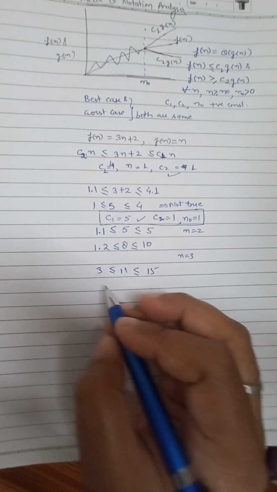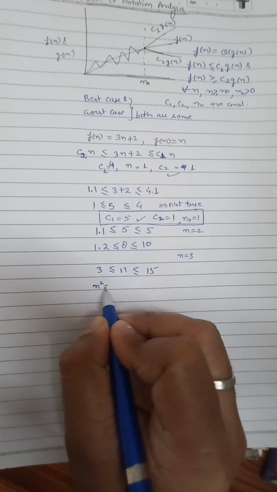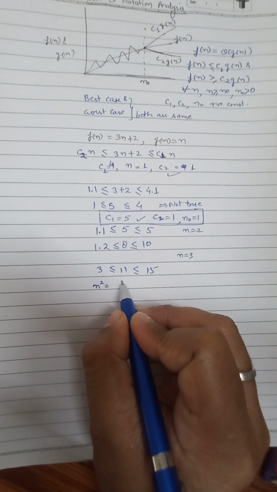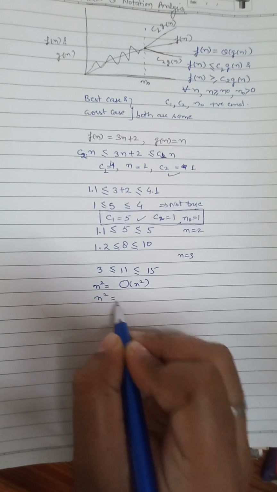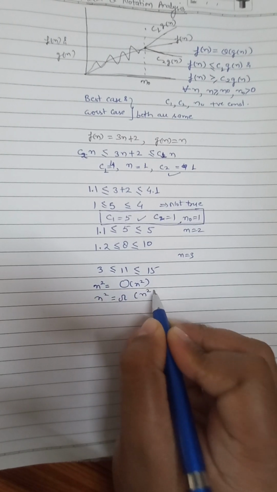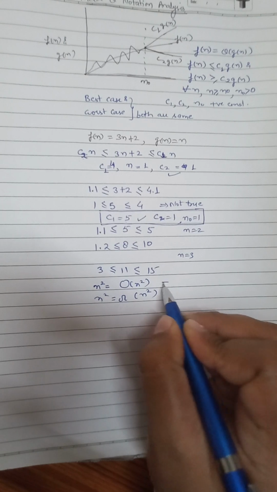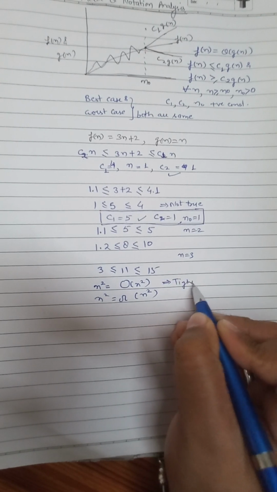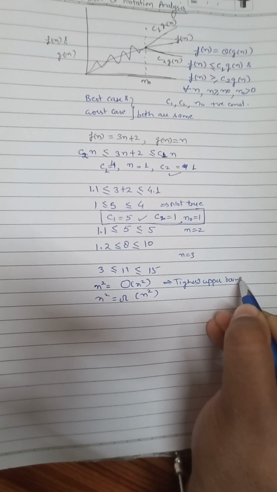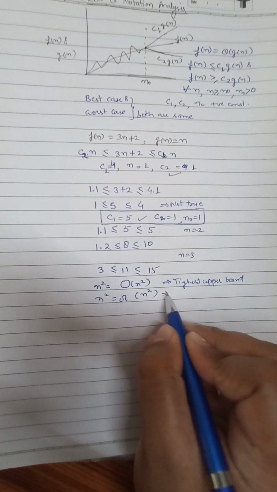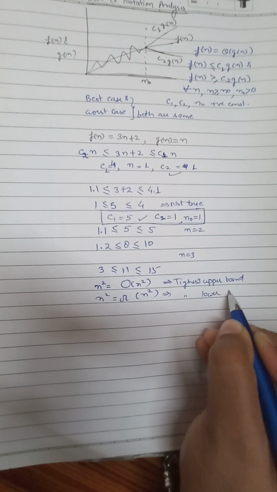So we can say here simply n is equal to big O of n, and n is equal to big omega of n. So this is the condition for the tightest upper bound, and this is the condition for the tightest lower bound.